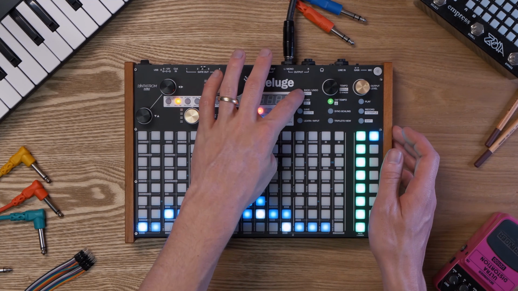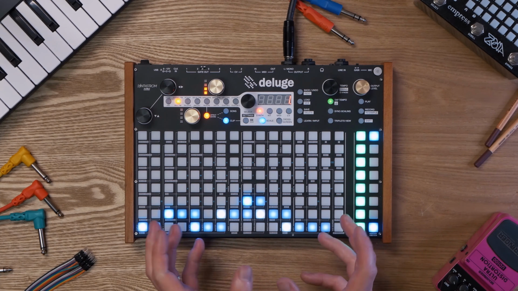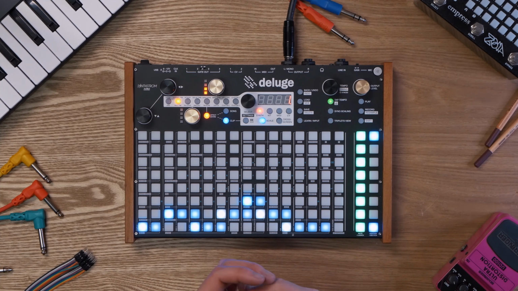I'm going to leave mine. Quantizing doesn't affect what you've already put in though. It only affects what is going to happen after you've changed those settings. So just keep that in mind.